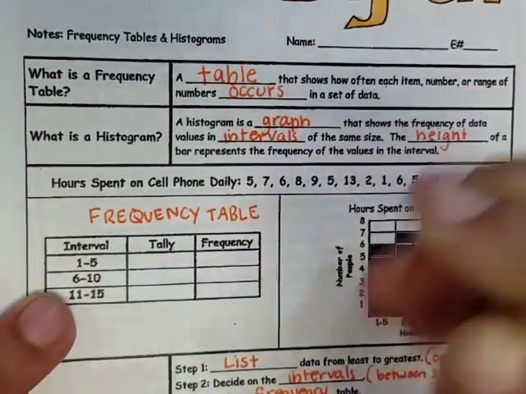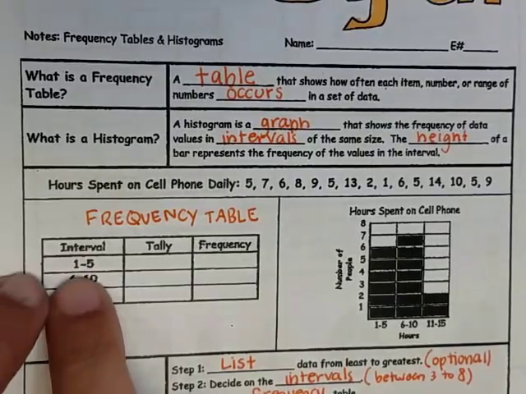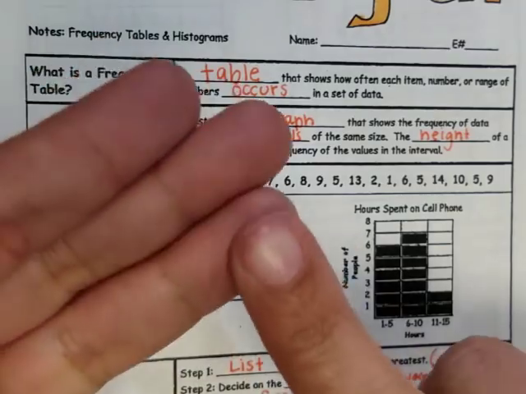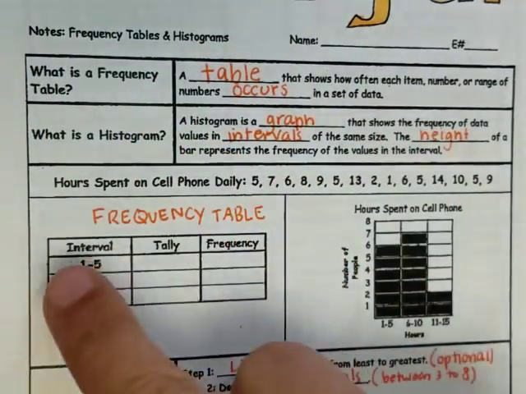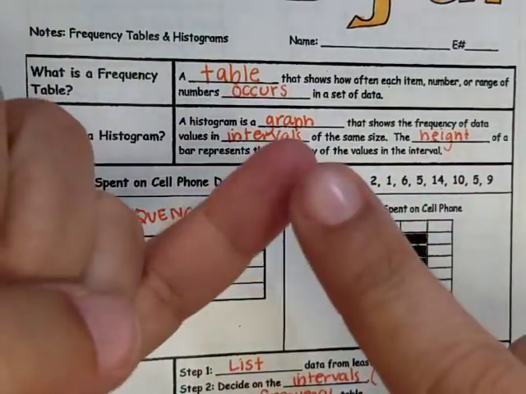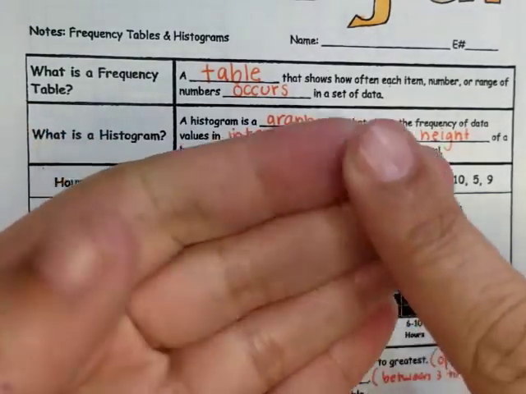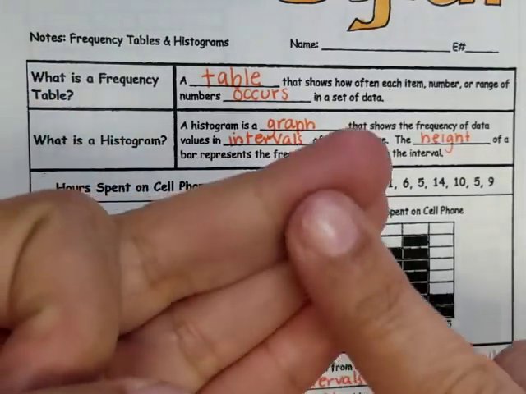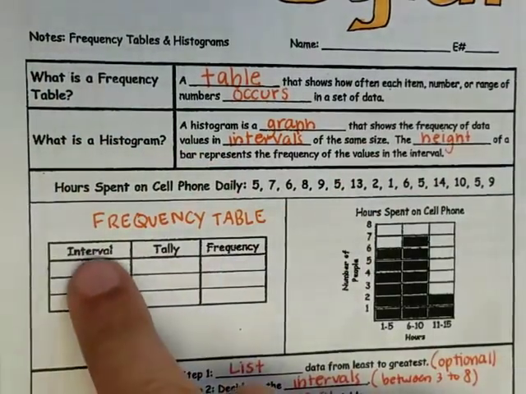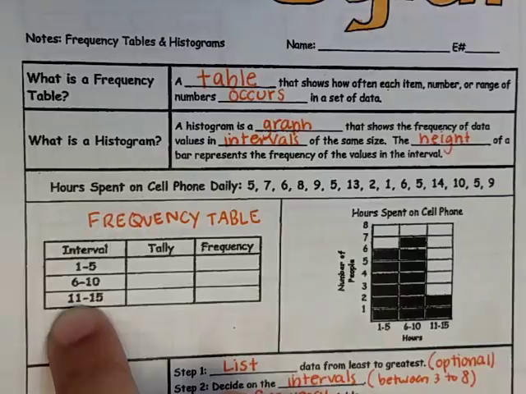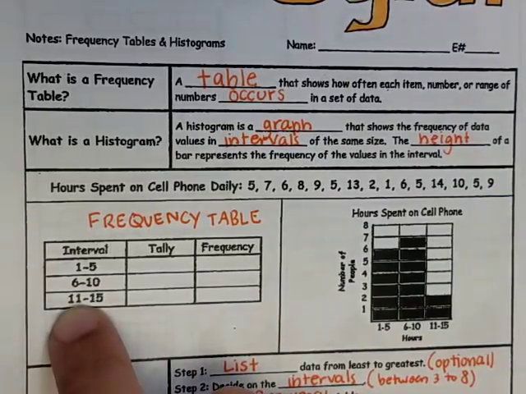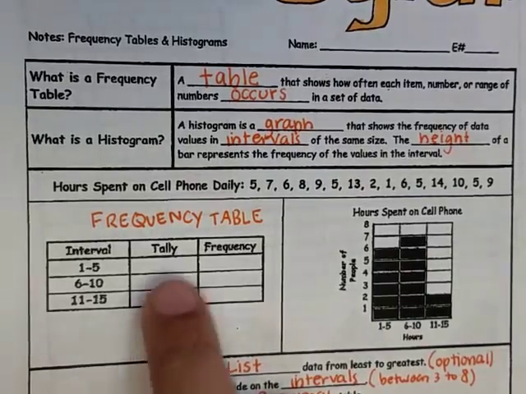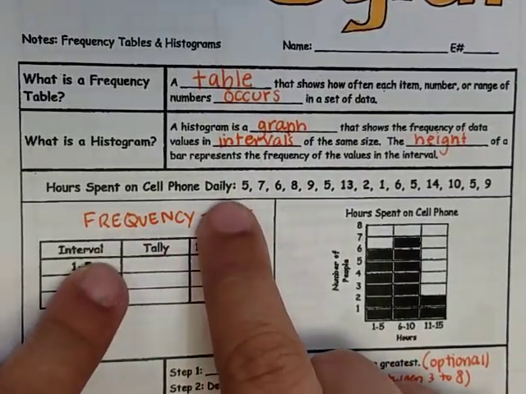And in a frequency table, you always make intervals, and notice how the intervals are the same size. So this is numbers 1, 2, 3, 4, 5. So there's 5 numbers right here, and then you have 6, 7, 8, 9, 10. You have 5 numbers here, and then 11, 12, 13, 14, 15. So notice how these have the same amount of data options in each interval. So now we're going to tally them. And as we go, we just kind of check them off.